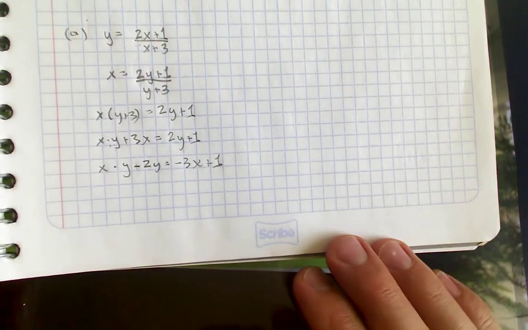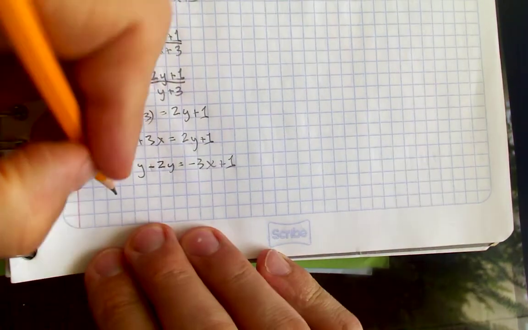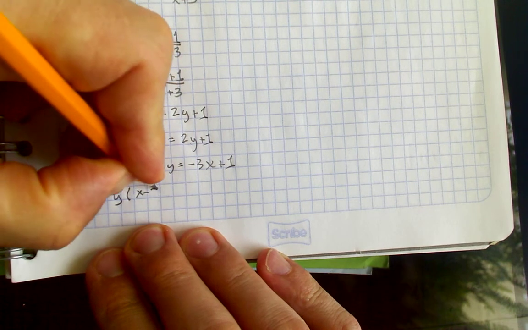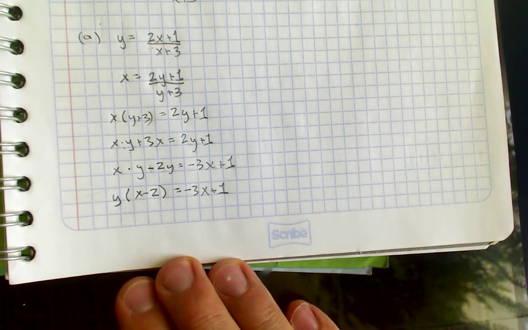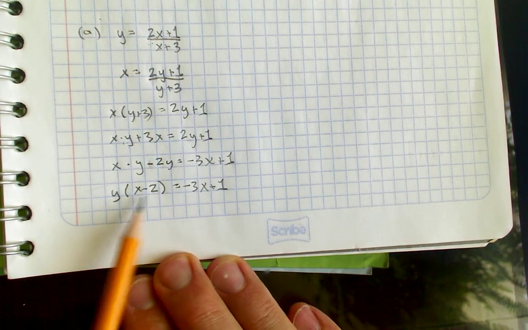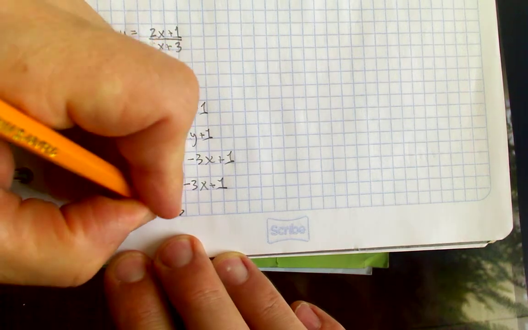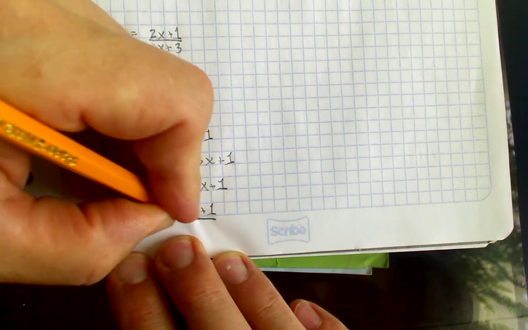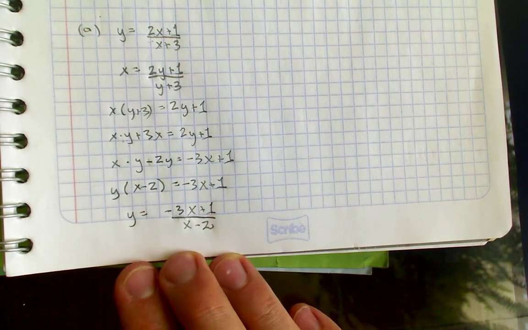Let me factor the y out of the left-hand side. Looks like that. And then I can divide the x minus 2 to the other side: negative 3x plus 1 divided by x minus 2. And that is the inverse function.